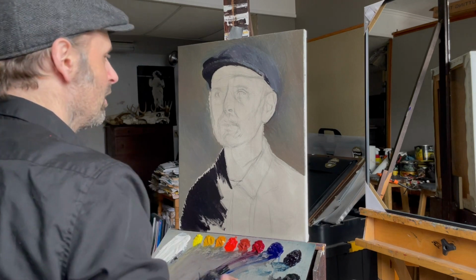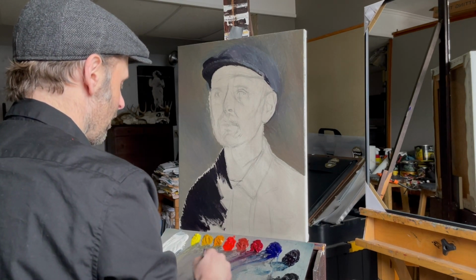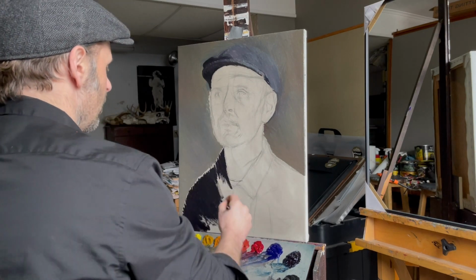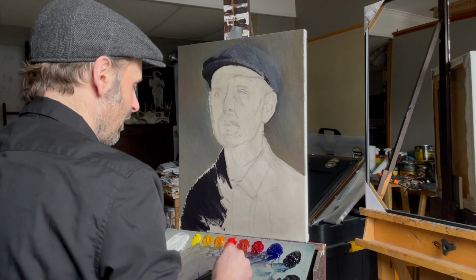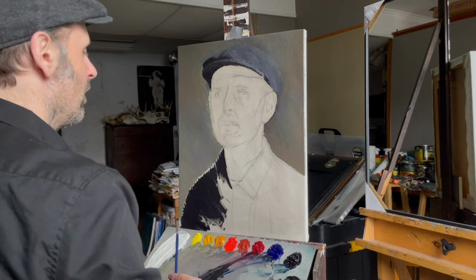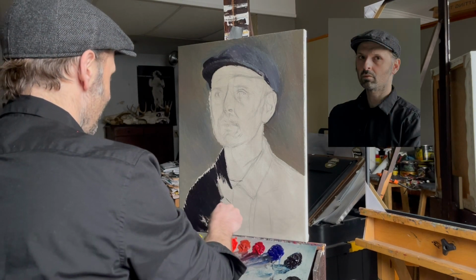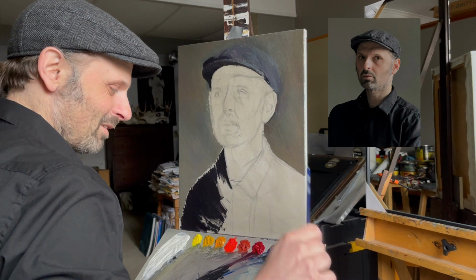It's just blocking in, knowing that if you don't quite get the clothing dark enough, you can make it darker in the next layer. As Daniel Greene said, every layer is simply a preparation for the next layer. I thought that's some of his best advice, because it takes the pressure off.